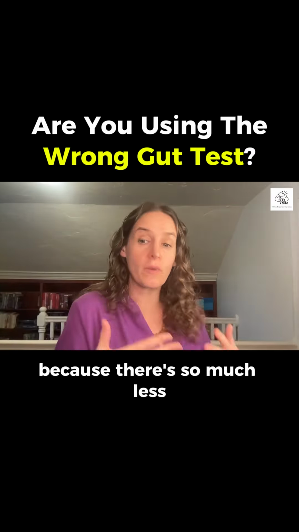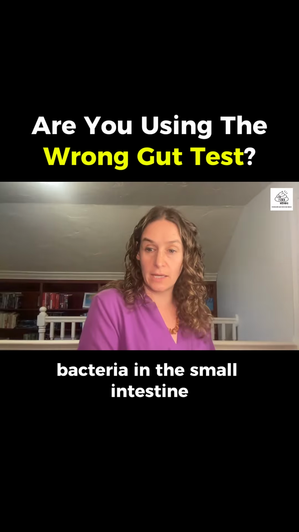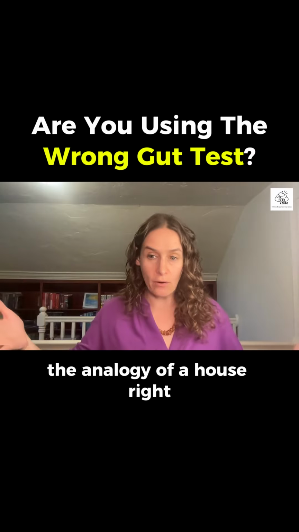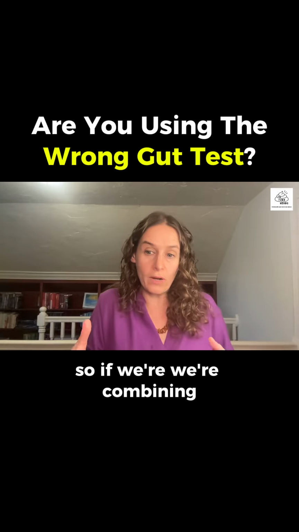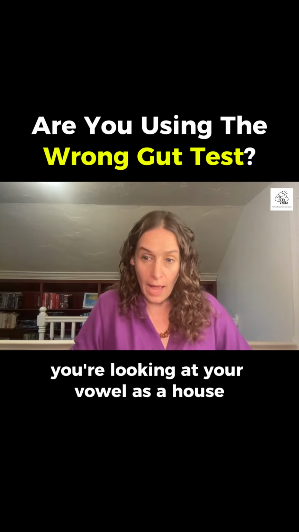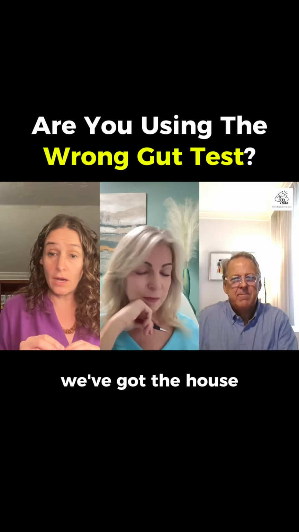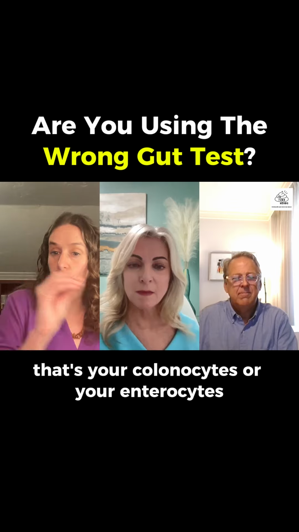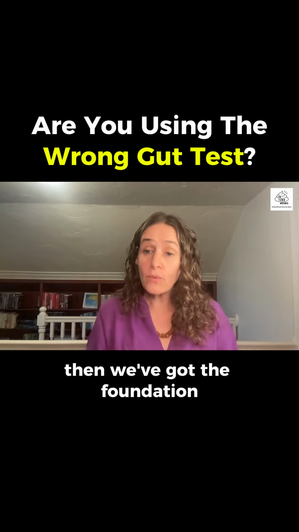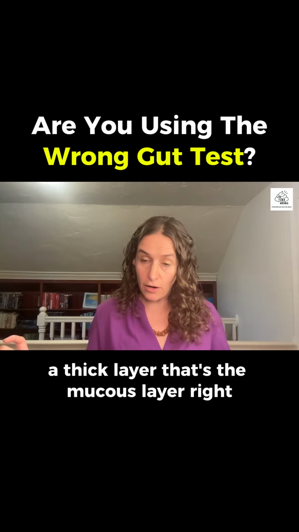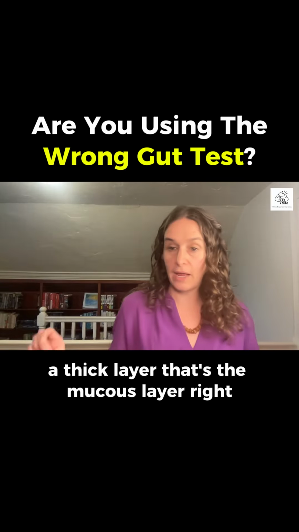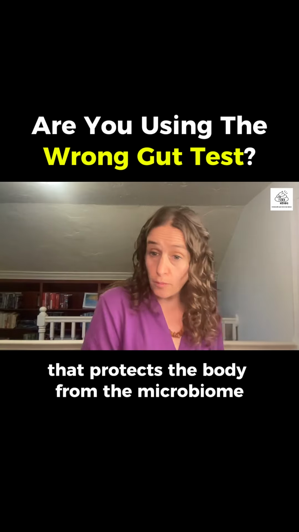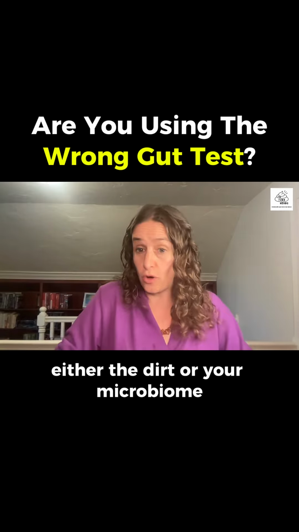Also, because there's so much less bacteria in the small intestine, the analogy that I give to patients and providers is the analogy of a house, right? If you're looking at your bowel as a house, we've got the walls of the house, or the floor of the house, right? That's your colonocytes or your enterocytes. Then we've got the foundation, a thick layer. That's the mucin layer, right? That mucin layer is a protective barrier that protects the body from the microbiome, either the dirt or your microbiome.